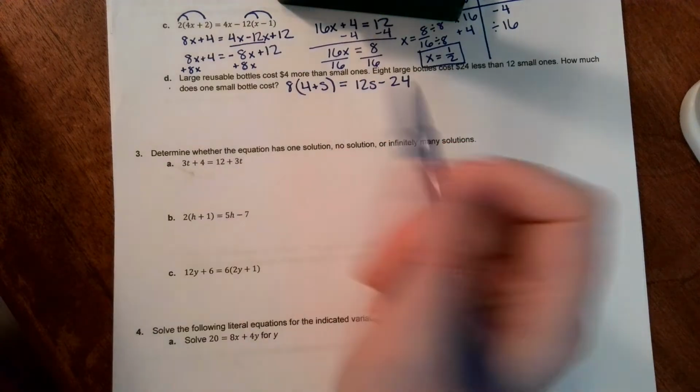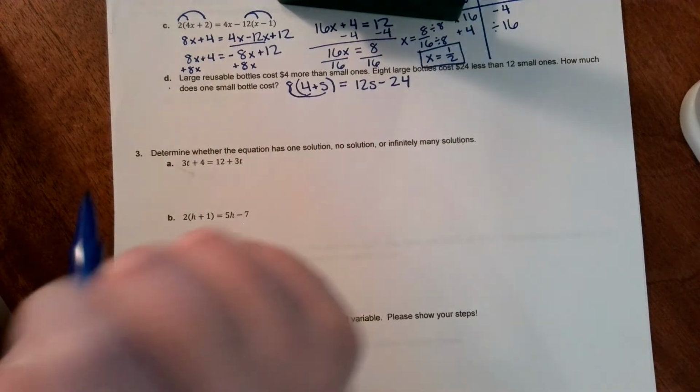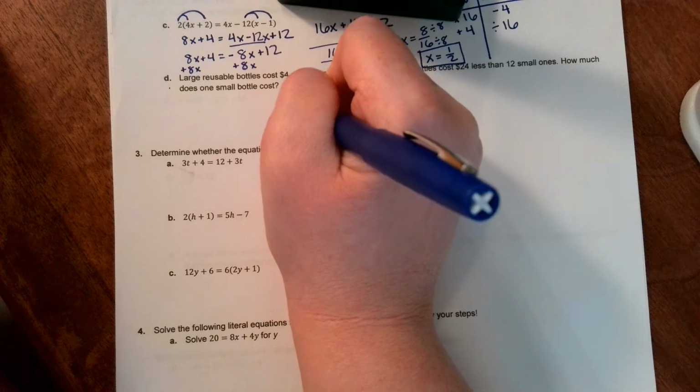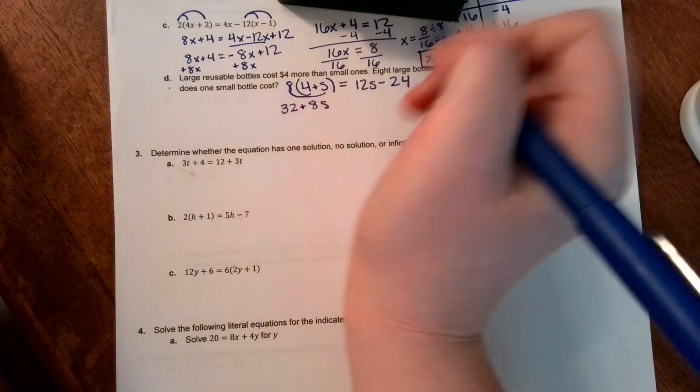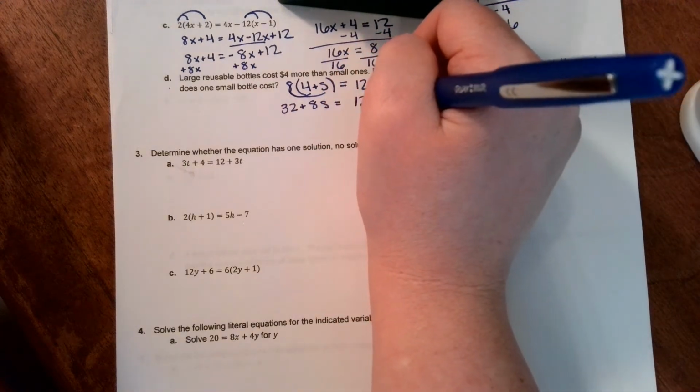Okay, so this is one I think I would distribute here first. I think that's going to make the most sense. So 8 times 4 is 32 plus 8s equals 12s minus 24.